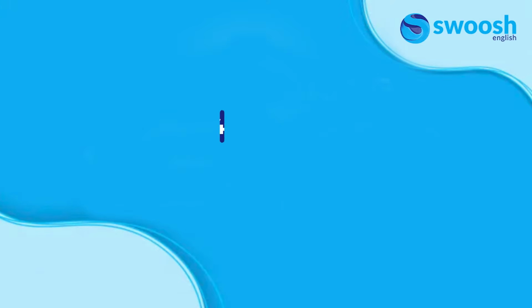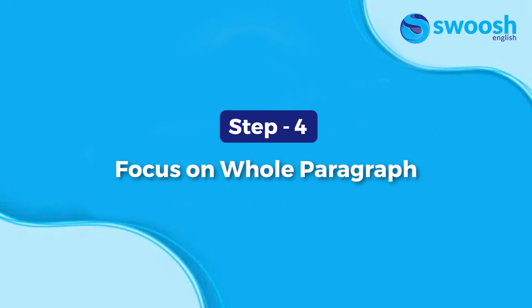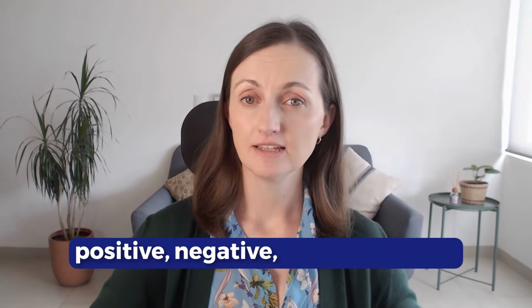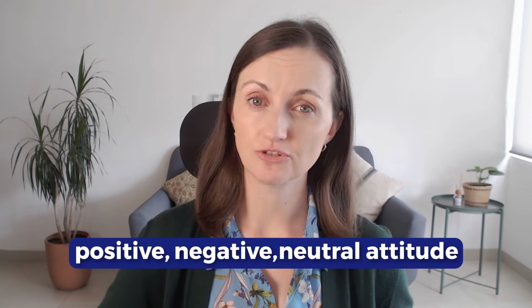And this brings me on to step 4, which is to focus on the entire paragraph, not just a few words and phrases. Don't base your answer on a single positive or negative word. Look at the paragraph as a whole before you make your decision. Now, we're going to look at some examples. I will show you a sentence. Look at the words in the sentence and consider it as a whole and decide if the writer is displaying a positive, negative, or neutral attitude.